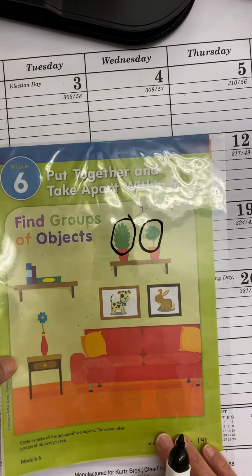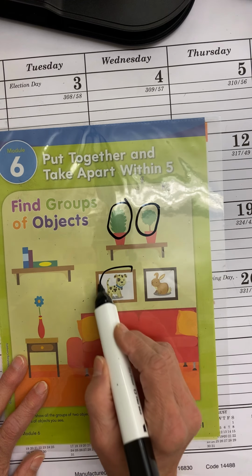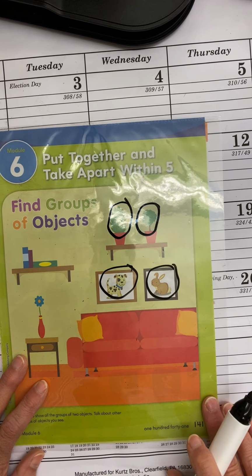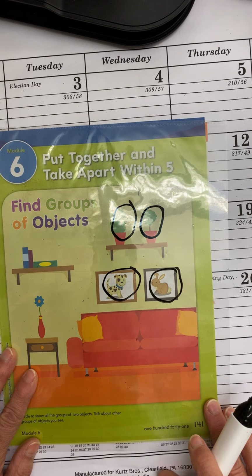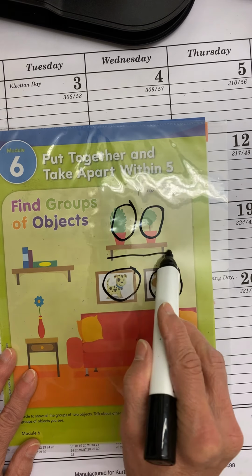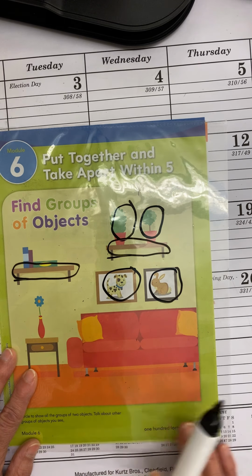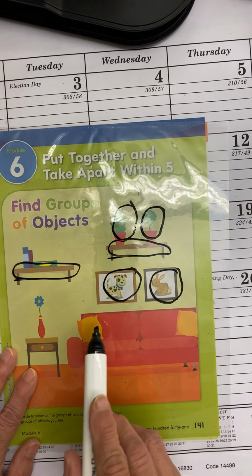What else is there 2 of? Oh, 2 pictures. Good. Think about some more things there are 2 of. Great. There are 2 shelves. Any more? I see a few more. 2 pillows. Good.